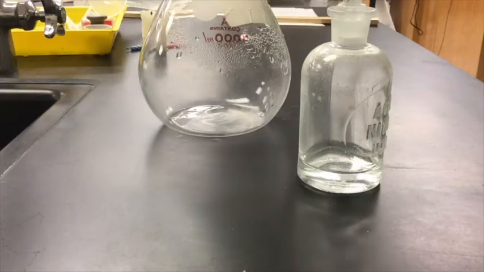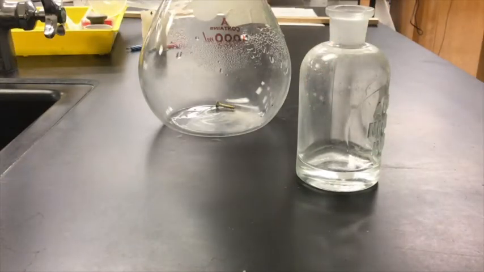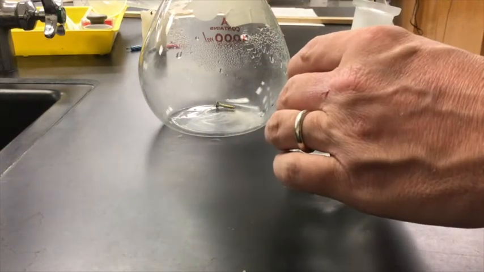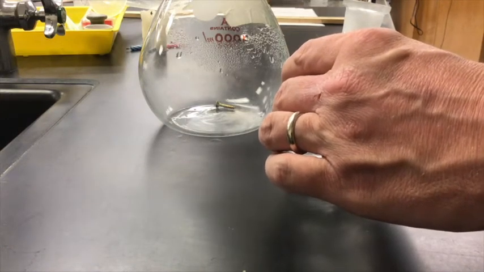Alrighty, so we're now going to try to dissolve this brass screw in some nitric acid. First things first, I'm going to go ahead and put the brass screw in there. Next, we're going to take the nitric acid, and after our calculations, we're going to need about 5 milliliters of it. So I'm going to go ahead and add in my 5 milliliters here.